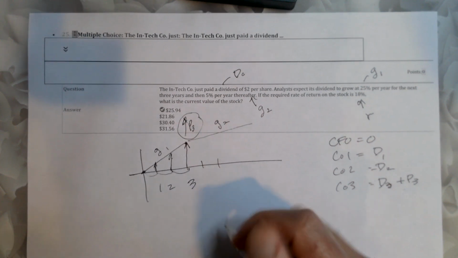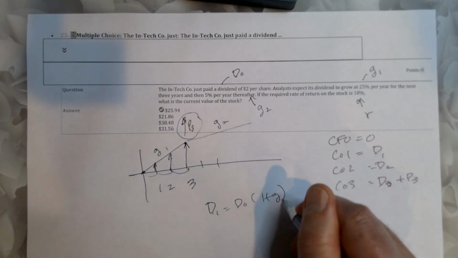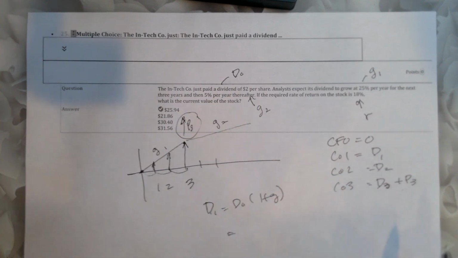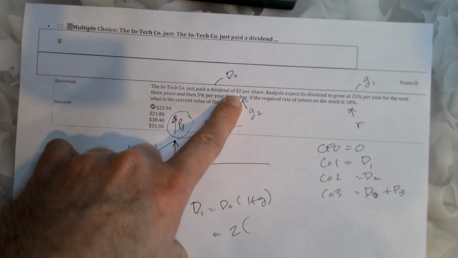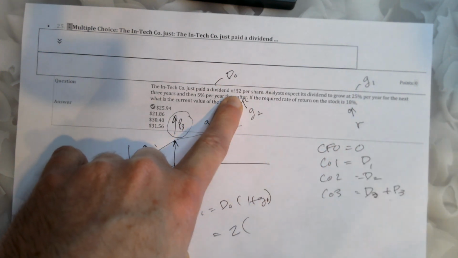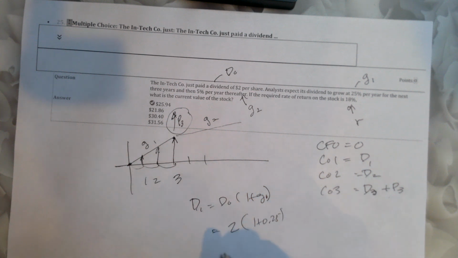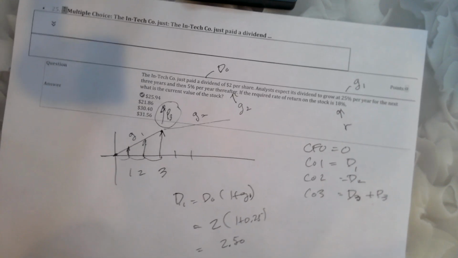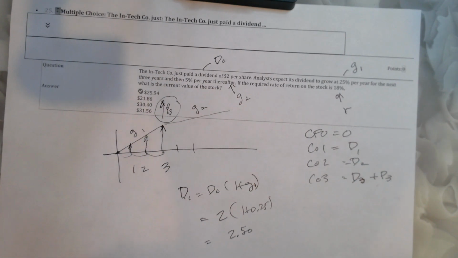But one last thing, remember that D1 is equal to D0 times 1 plus G. Our D1 is going to be equal to D0, which is 2, times 1 plus, and by the way, we're talking about G1 here, which is 25%. 1 plus 0.25, that means our first dividend is going to be $2.50. If you don't believe me, you can use your calculator to figure that out.